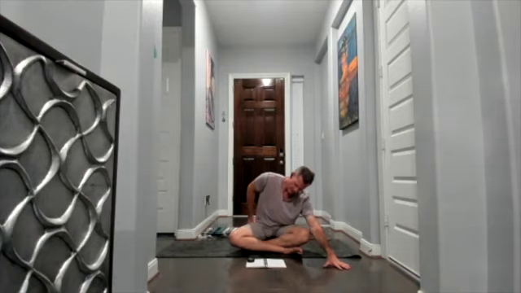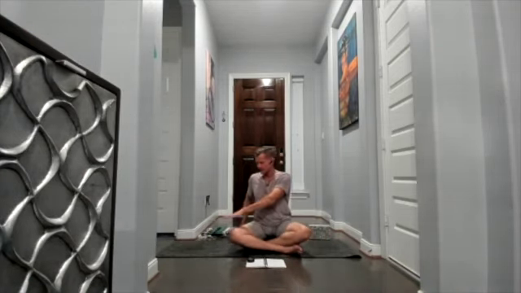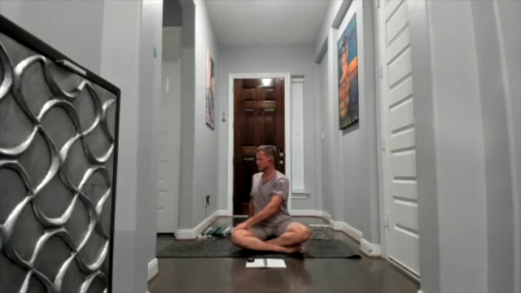Come back to stillness first, and walk yourself up. Right away, left hand to the outside of your right thigh, right hand down by your right hip. Inhale to find length. Exhale, rotate your heart to the right. Draw your hips back to the left.